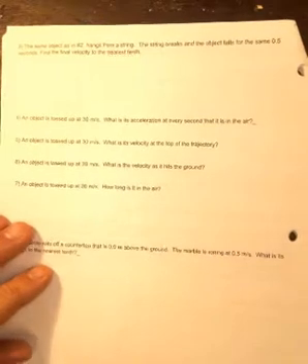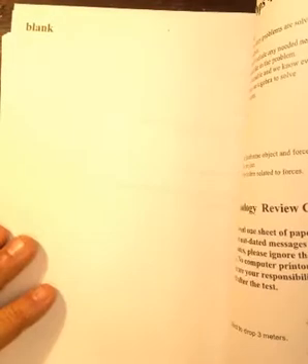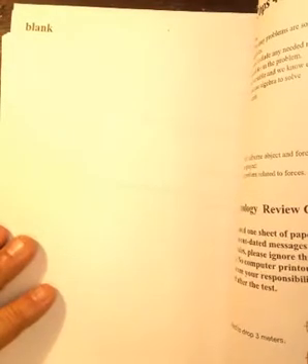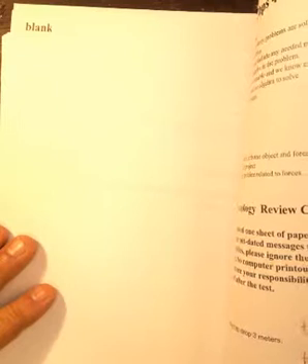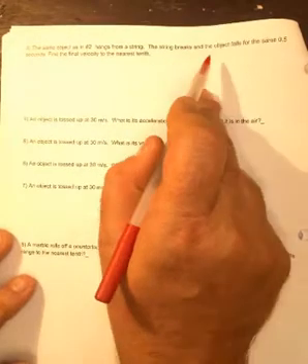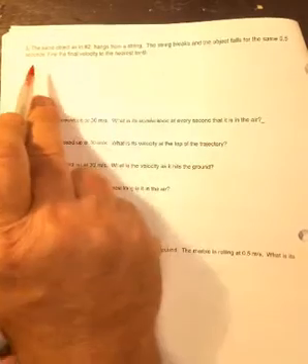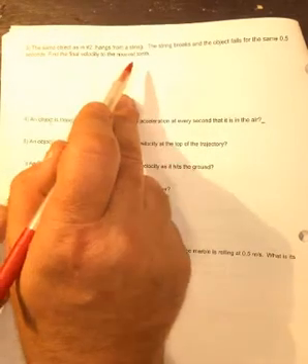Number 3, the same object as in number 2 hangs from a string. So in other words, it is falling for 0.5 seconds, and it is falling a distance of 1.22 meters. The string breaks and the object falls for the same 0.5 seconds. Find the final velocity to the nearest tenth.